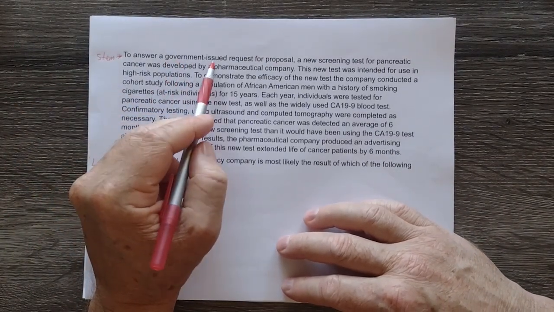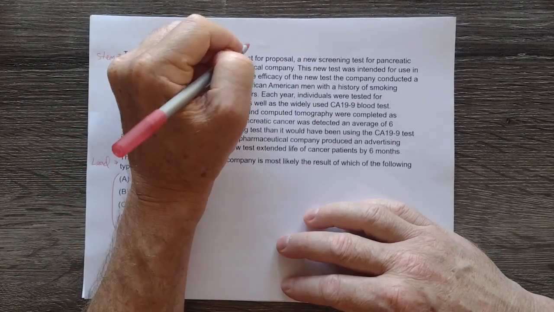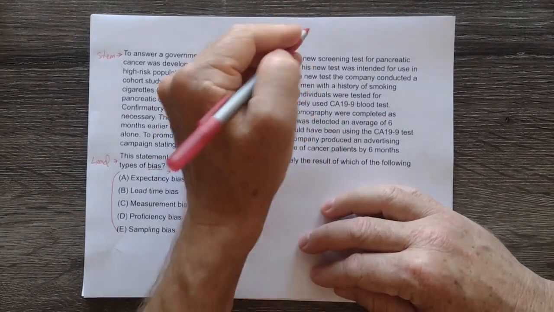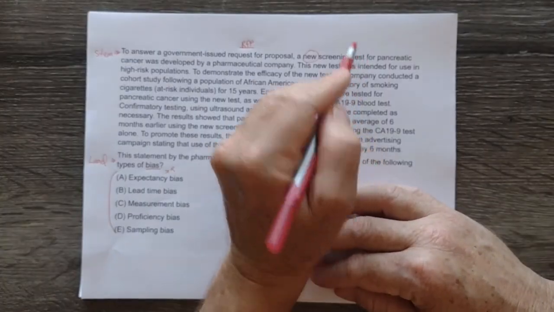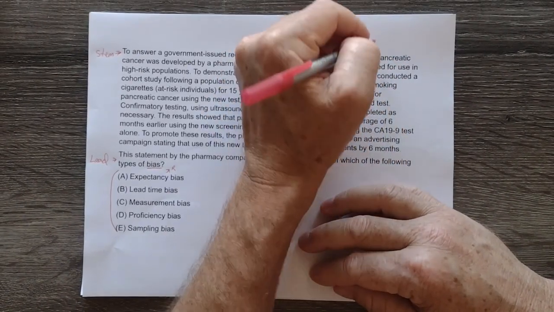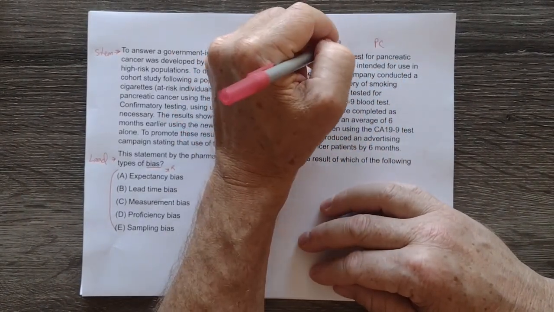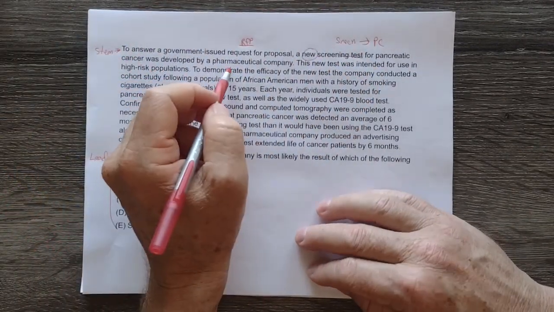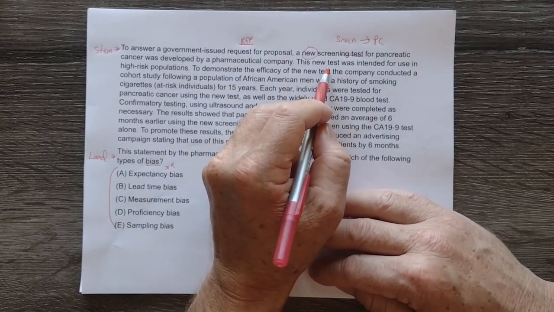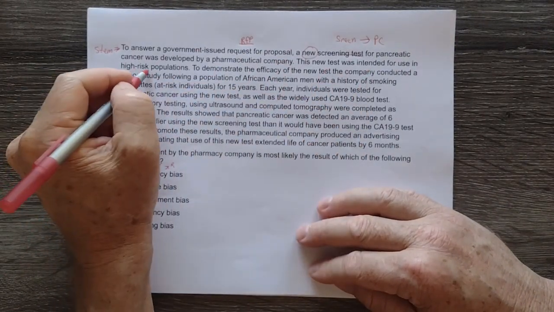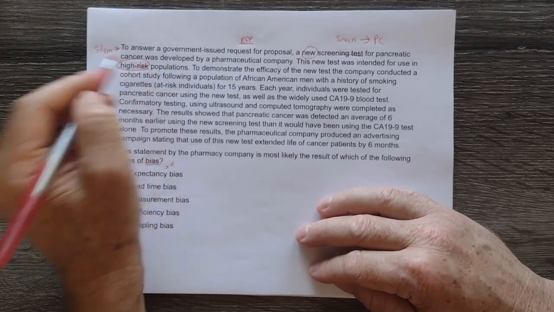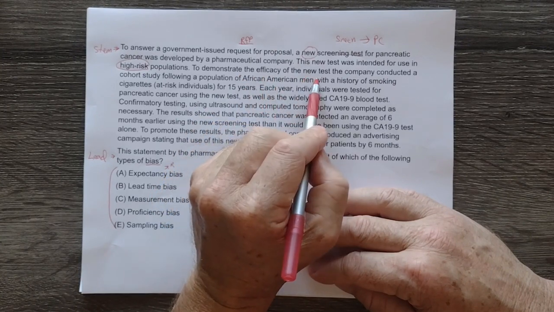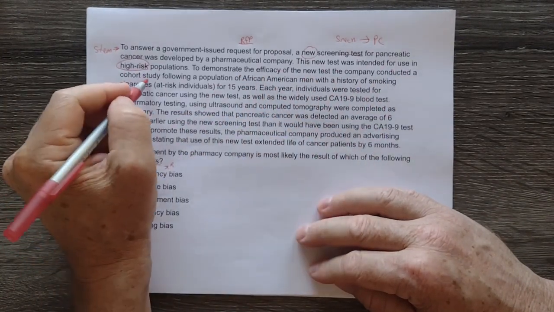To answer a government-issued request for proposal, which is an RFP, a new screening test for pancreatic cancer was developed by a company. This new test was intended for use in high-risk populations. I don't know if that's important, but that sounds good. To demonstrate the efficacy of the new test, the company conducted a cohort study.